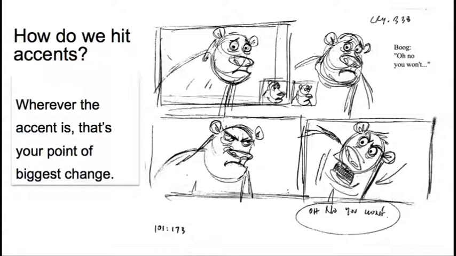Here's Boog the Bear saying, "Oh no, you won't." This is the shot that comes just before the previous one. But here the accent is on won't. "Oh no, you won't." And so the big change on his head, the big turn on his head, is going to be on the word won't. So the key thing really is to know what accents are and understand how you can use them to make your animation more interesting and more successful.